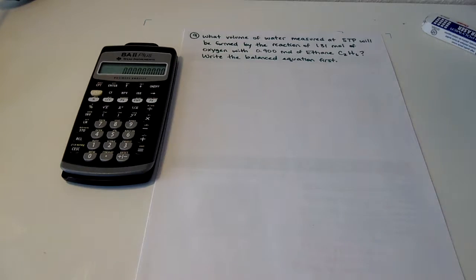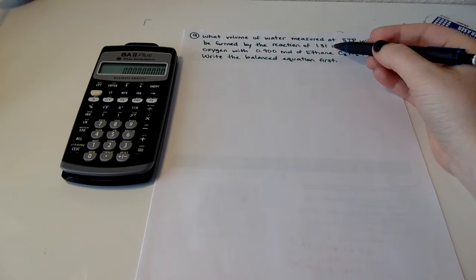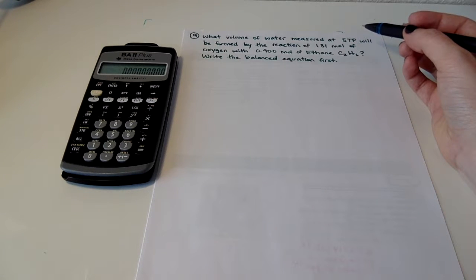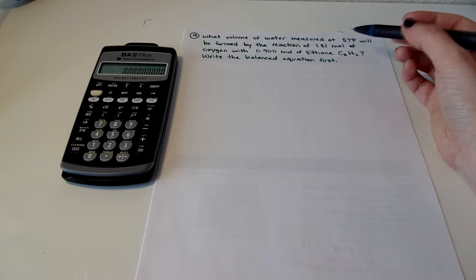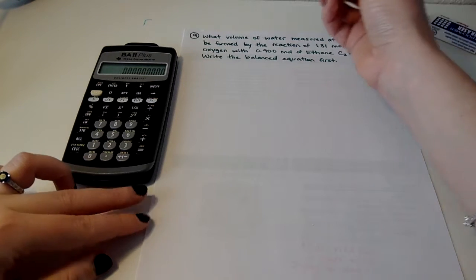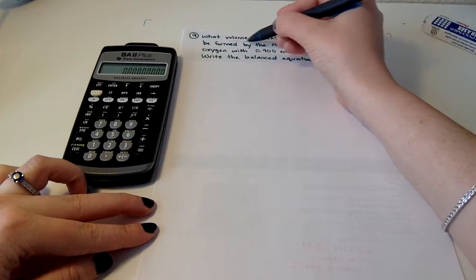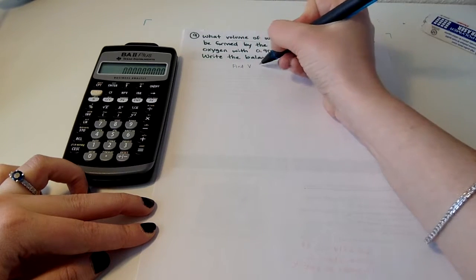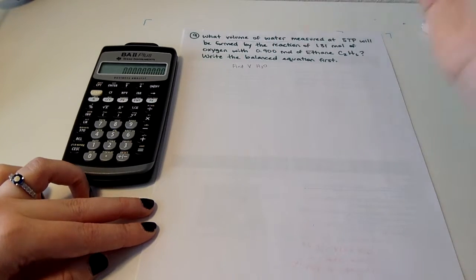So number 9 is what volume of water measured at STP will be formed by the reaction of 1.31 moles of oxygen with 0.900 moles of ethane, C2H6. Write the balanced equation first. So first we know we're going to be finding a volume of water. So find volume of H2O.